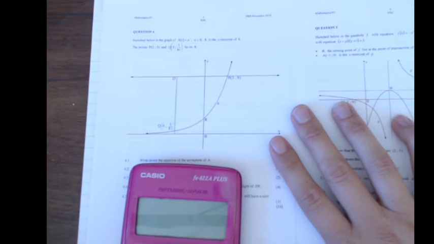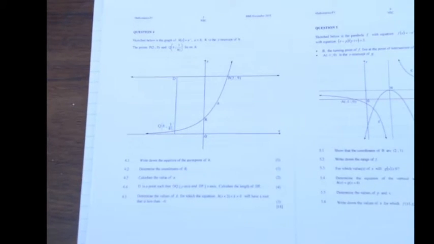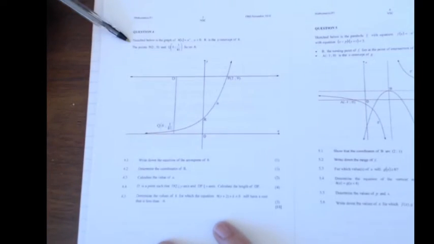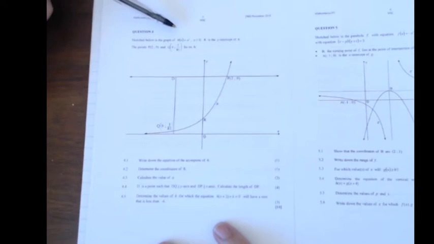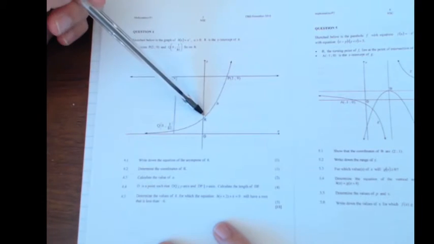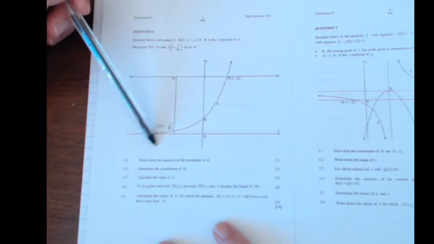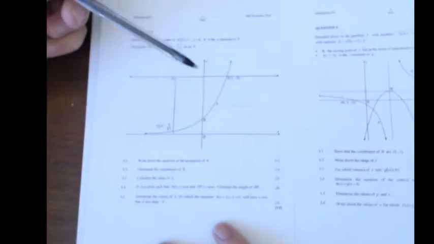Good morning, learners. In this video, we are going to look at question 4 of the November 2016 question paper, which is a functions question with an exponential graph. It says, sketched below is the graph of h(x) given by a to the power of x, where a is bigger than 0. R is the y-intercept of h as shown on the sketch, and the points P(2; 9) and Q(b; 1/81) lie on the graph of h. Then 4.1: write down the equation of the asymptote of h.